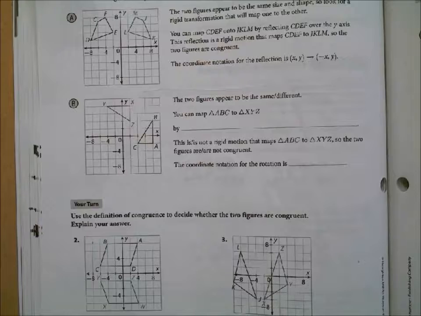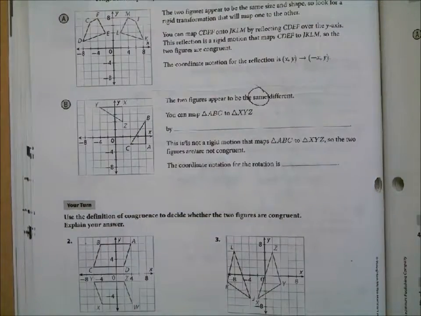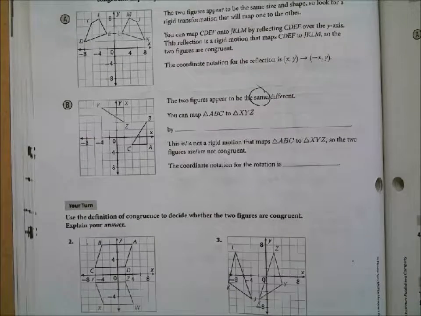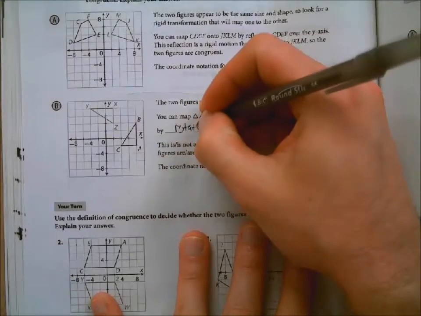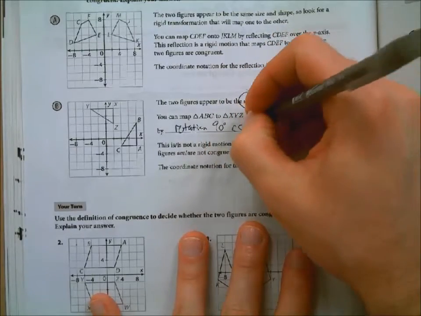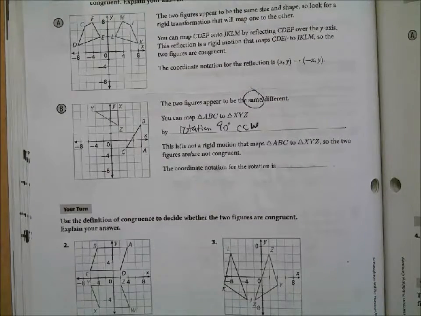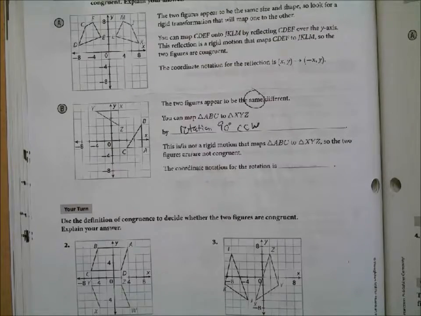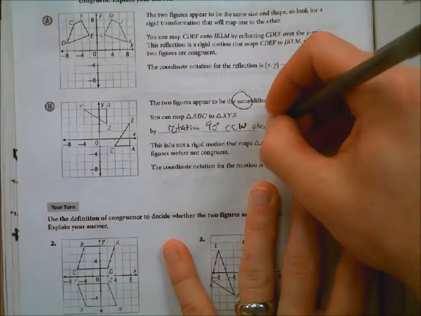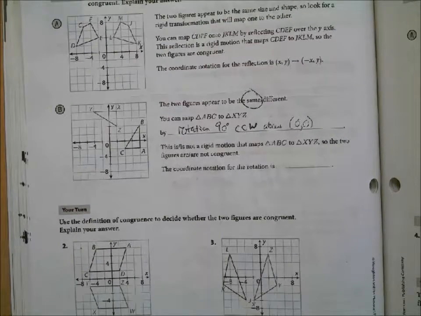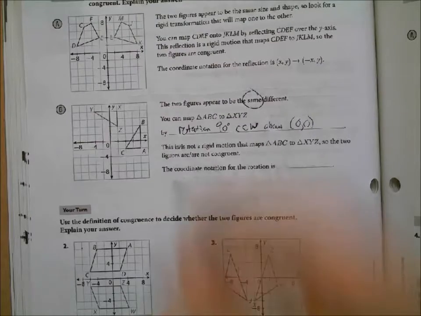All right. Letter B. The two figures in letter B here appear to be the same or different? The same. Okay? You can map triangle ABC to triangle XYZ by what? Daniel? Rotate counterclockwise 90 degrees. Rotation, 90 degrees. I'm going to use a CCW there. In the coordinate plane, remember also, if you say just 90 degrees, it'll be assumed to be counterclockwise, so it's not necessary to say counterclockwise, but it's okay if you do. And I guess rotation 90 degrees counterclockwise about the origin (0, 0). Again, we really should specify our center of rotation there. Okay? This is or is not a rigid motion. Avery? It is.